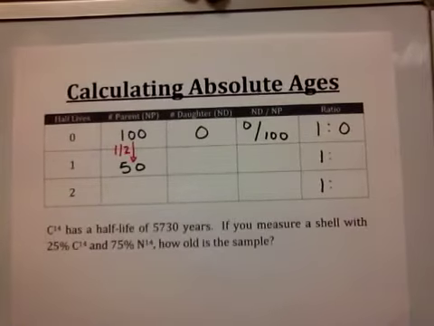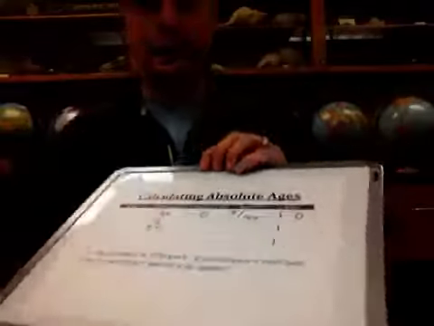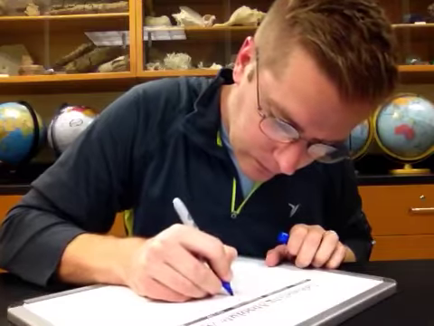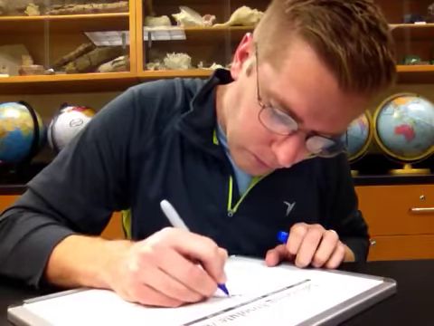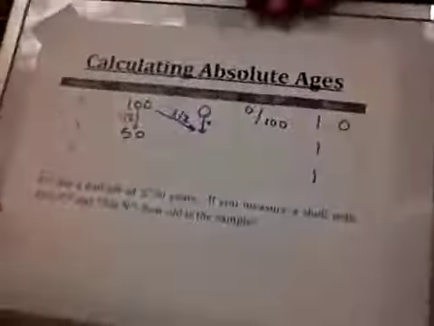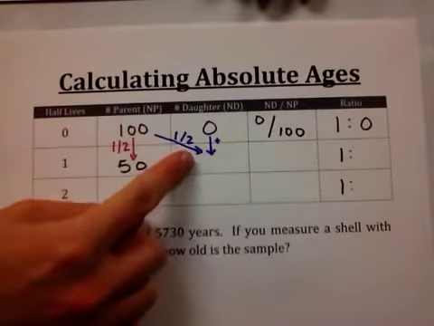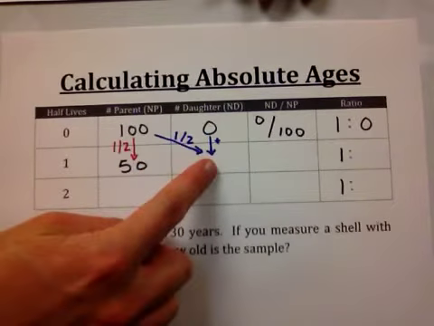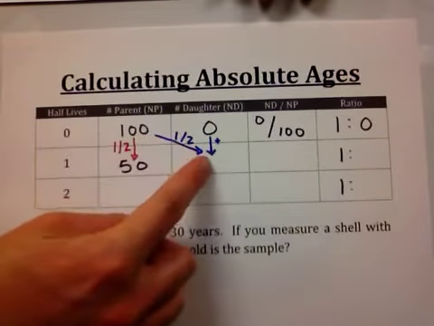Half of the parents get added to what is in the daughter column. We're taking half of this number and adding it to the number in this cell. So half of 100 is 50, plus 0 gives us 50 daughter atoms.